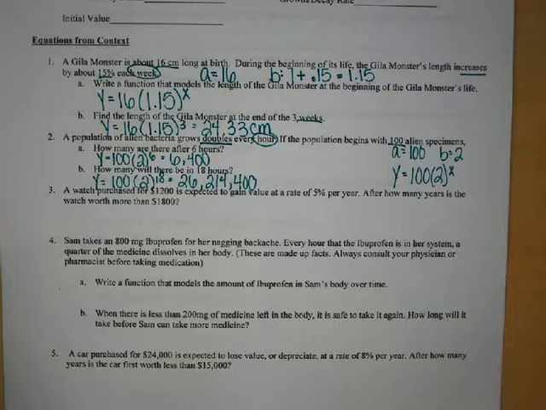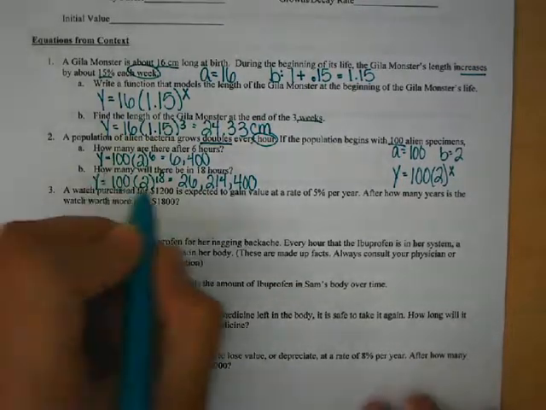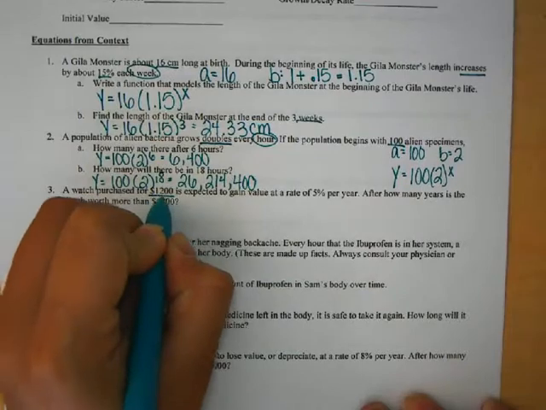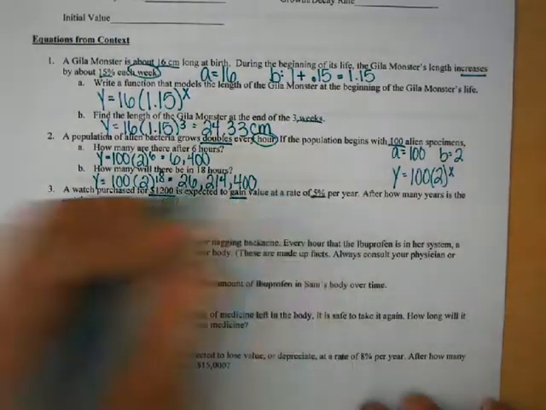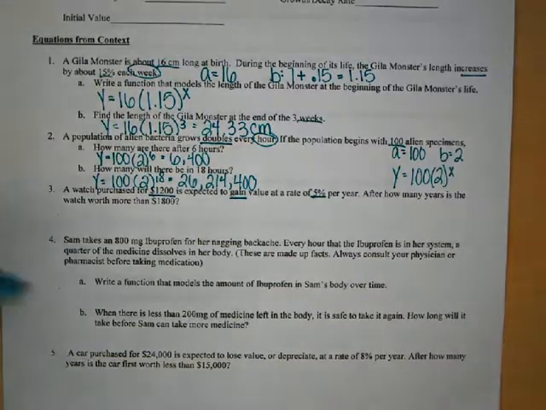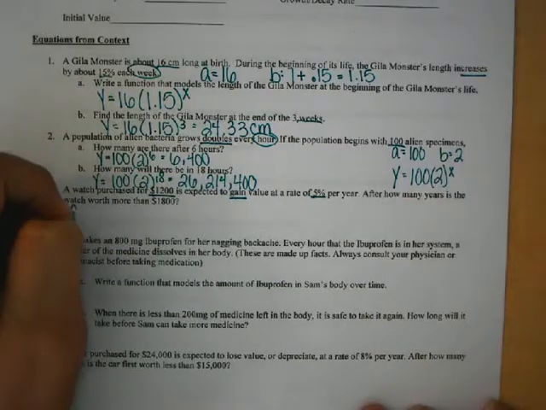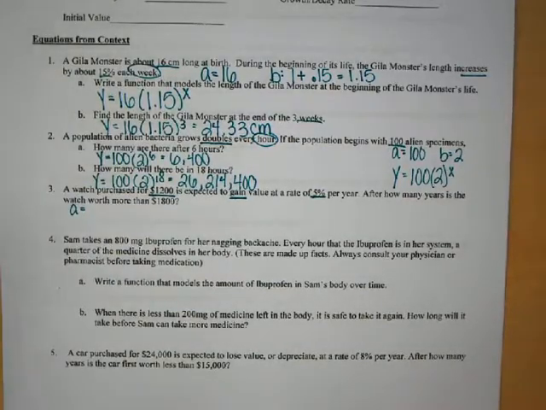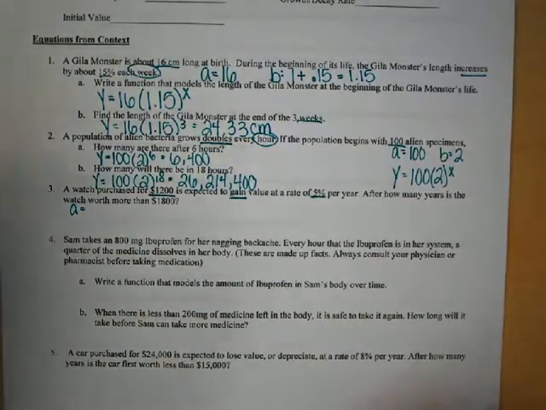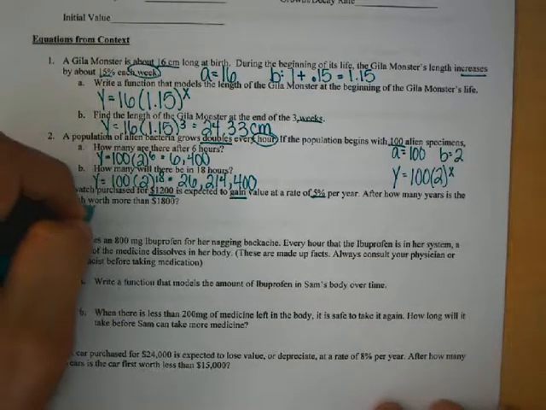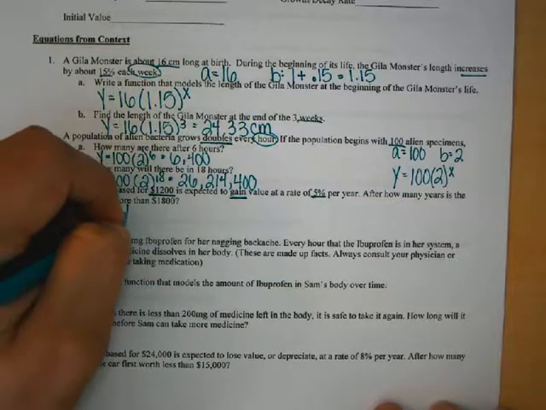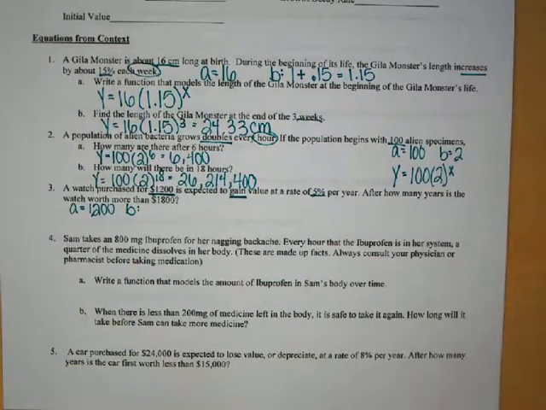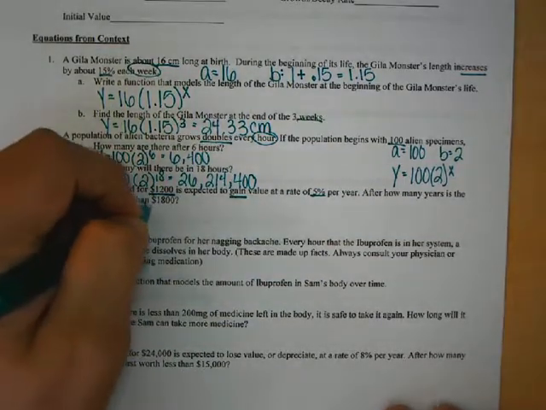If we read it, it says a watch purchased for $12,000 is expected to gain value at a rate of 5% per year. So that tells me enough information where I can go ahead and write my equation. So A is what I start with. So it starts at a value of $1,200. And then to find B, it's telling me it's gaining value, so that tells me I'm going to add.